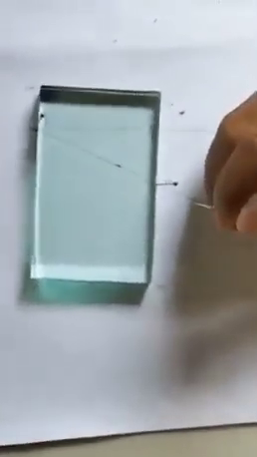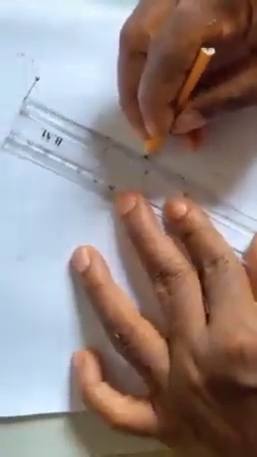I have one there and another one there. Having done that, remove the pins, then use a straight line, a diameter rule, and join these points. They're very close, so you can read off the angle.